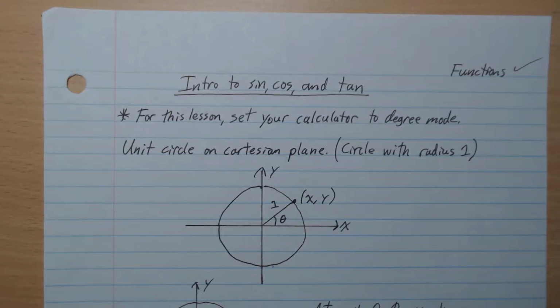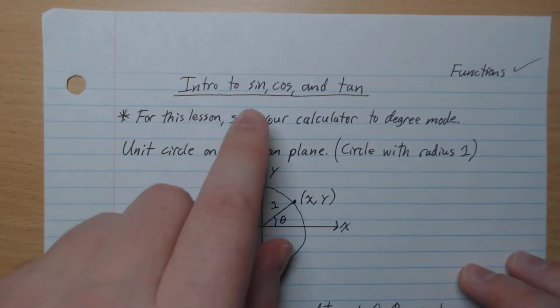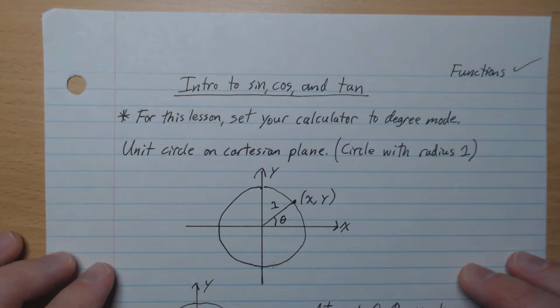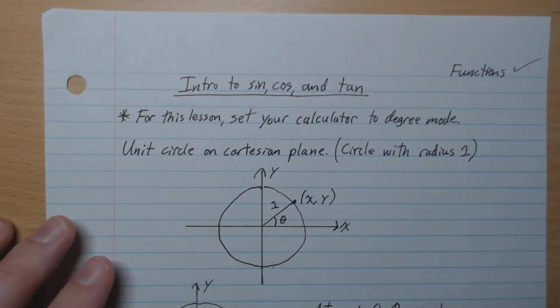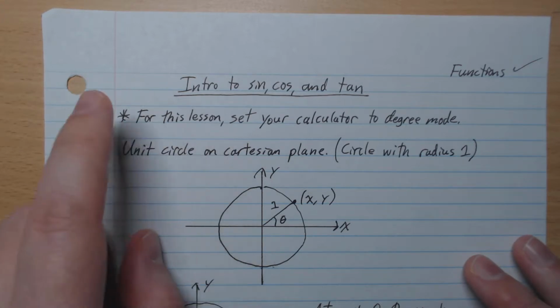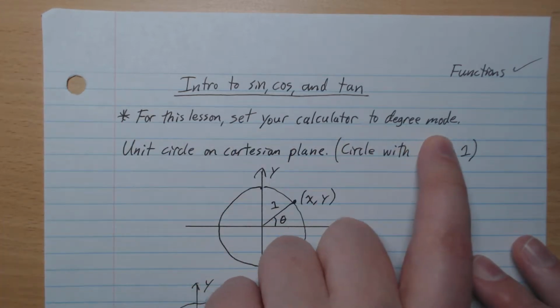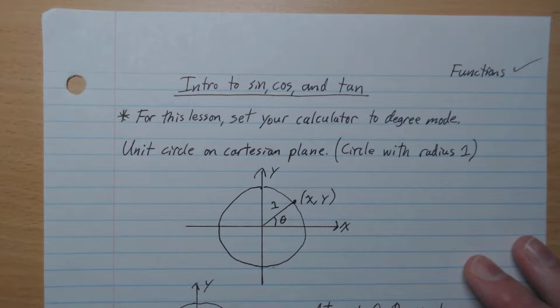Hey everyone, welcome back. Today we're going to look at an introduction to sine, cos, and tan. If you've completed the previous functions videos, today's lesson will be a lot easier for you. So for this lesson, very important, set your calculator to degree mode.